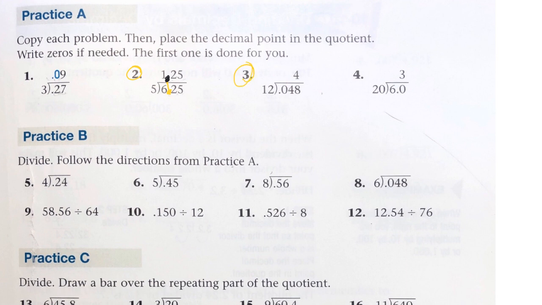Number 3, the decimal is at the front, so we'll move it up and put the decimal right at the beginning, but there are spaces between the decimal and the 4 as the quotient. So there should be a 0 above this 0 and a 0 above this 4. Now the 4, which is over the 8, shows us the final quotient. And we can see how it lines up like that.